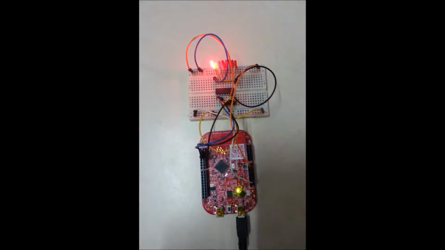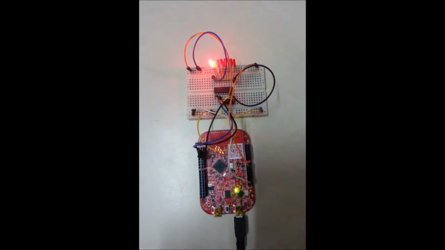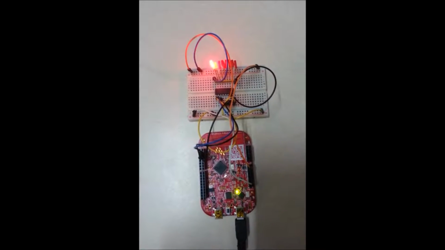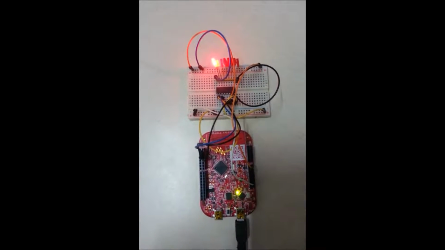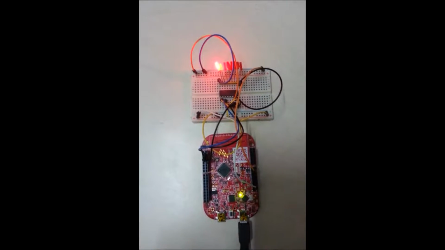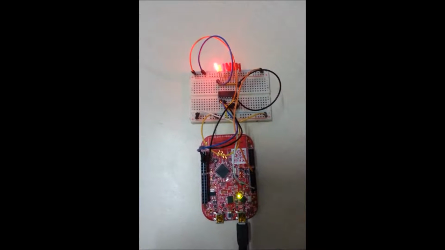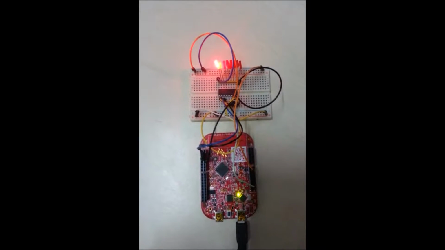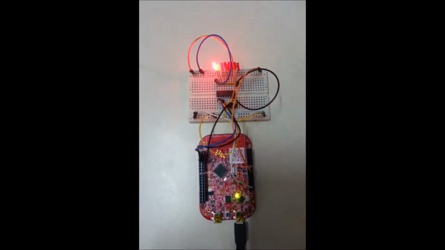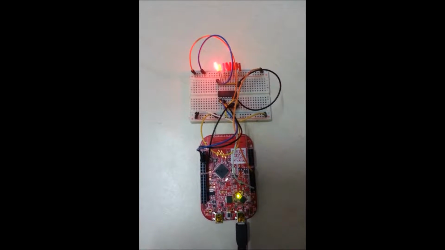Hi, for this video, my friend and I will be explaining Lab 2 Part 2, controlling and sequencing using the 74HC595 shift register. For this part, we will be using the shift register to implement an 8-bit output port using only 3 GPIO pins from the Freedom board.